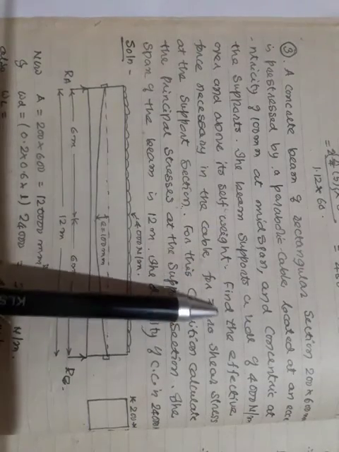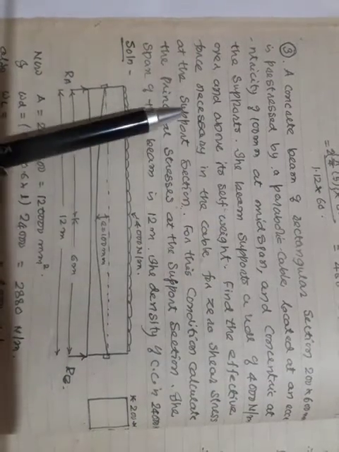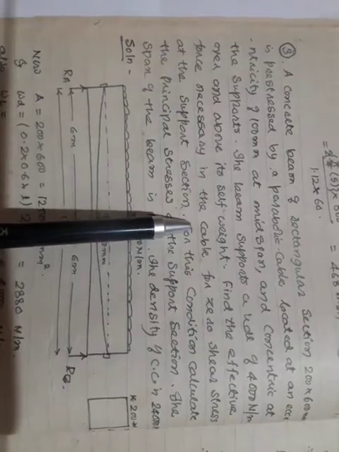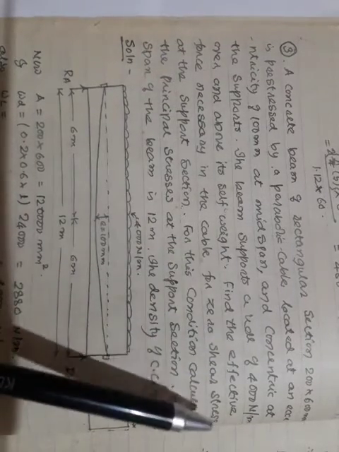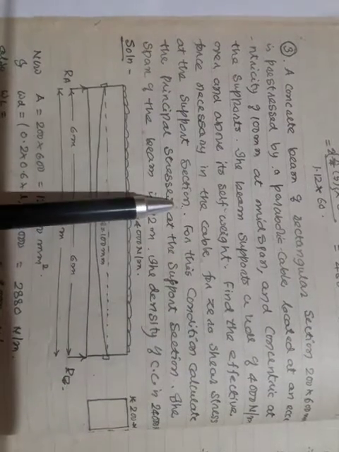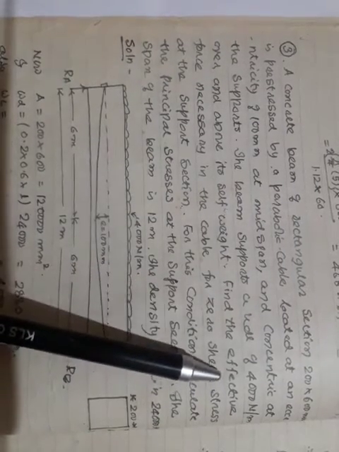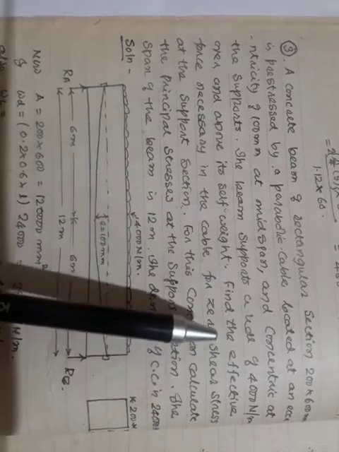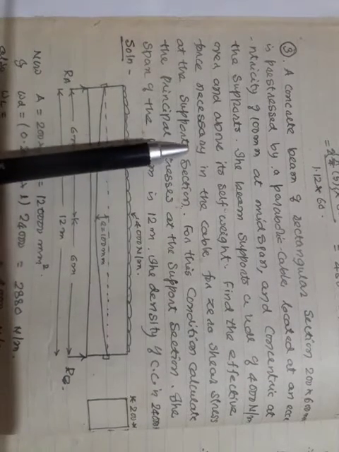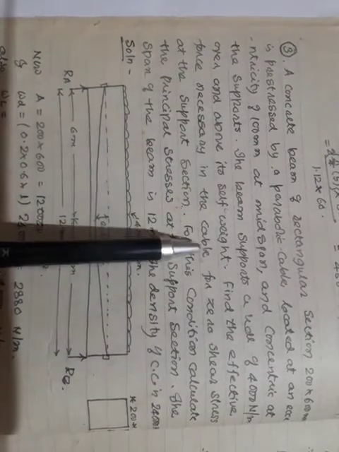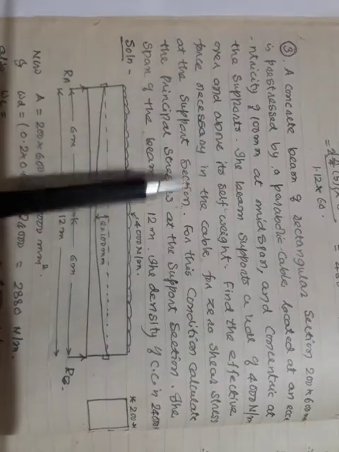Find the effective force necessary in the cable for zero shear stress at the support section. That is, calculate the effective pre-stressing force required in the cable for zero shear stress at the support section.